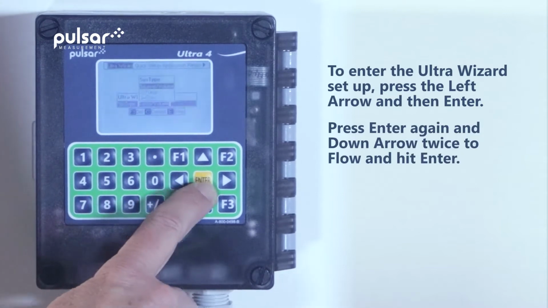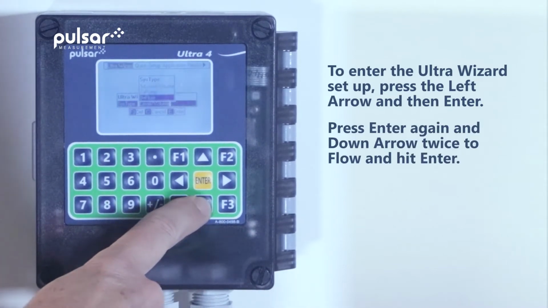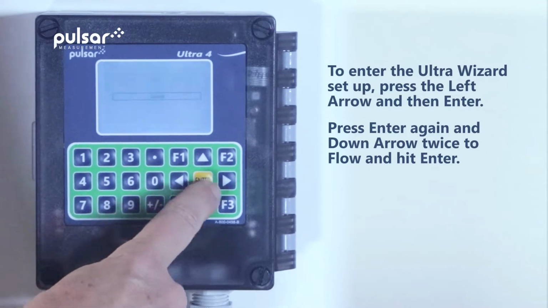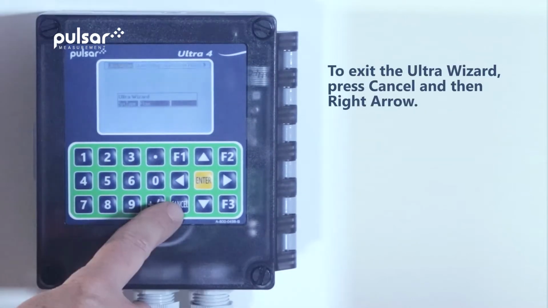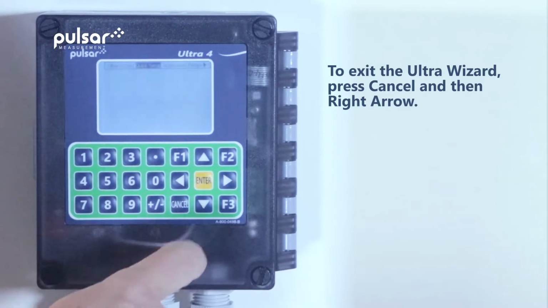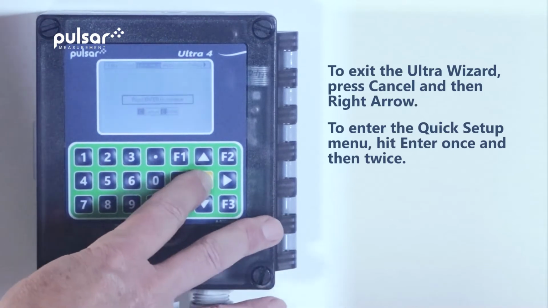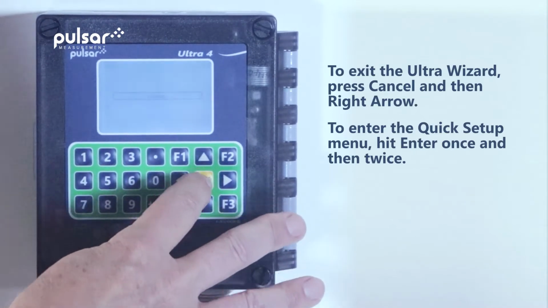We'll hit enter again and then go to option 3, flow, by hitting the down arrow button 2 times and then hitting enter again. To get out of the Ultra Wizard, we'll use the cancel key and then right arrow. To get back into the quick setup menu, we'll hit enter once and then twice.